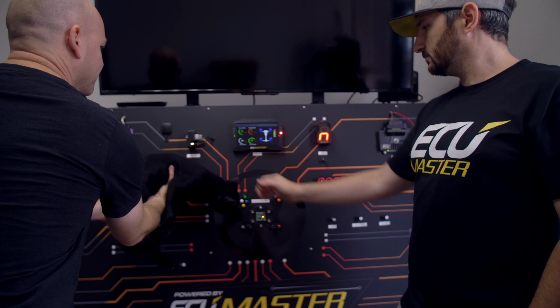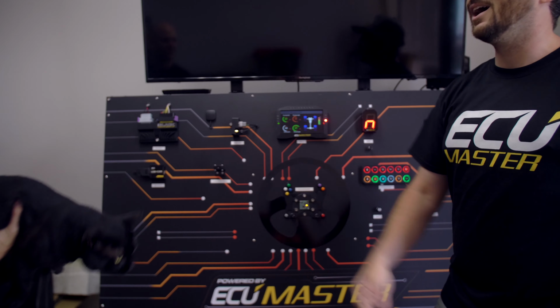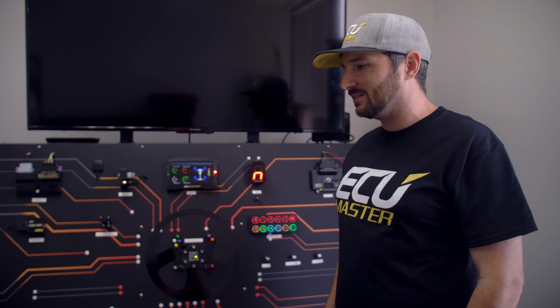Oh, there's Salem. What you doing, buddy? I was trying to see if it would change the temperature. So you would measure the cat temperature?